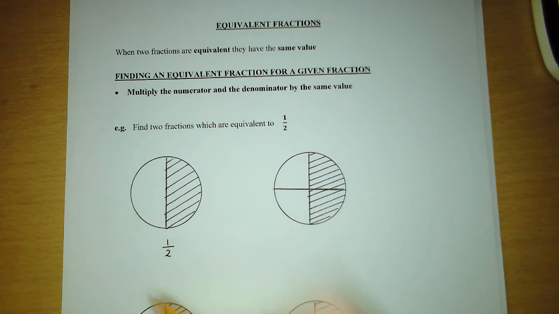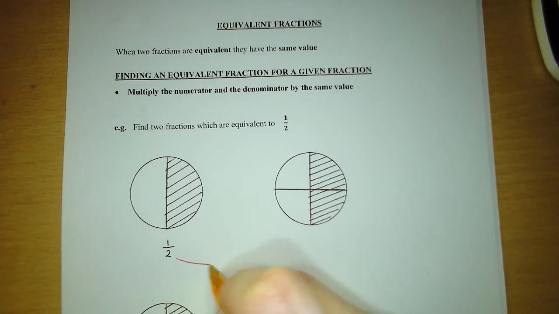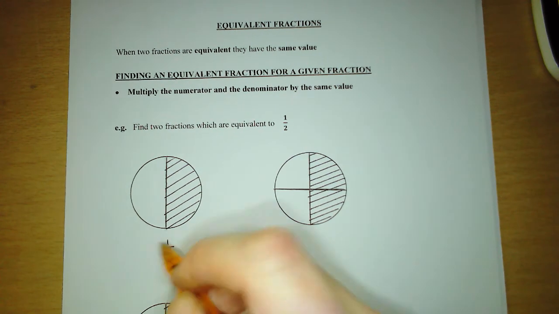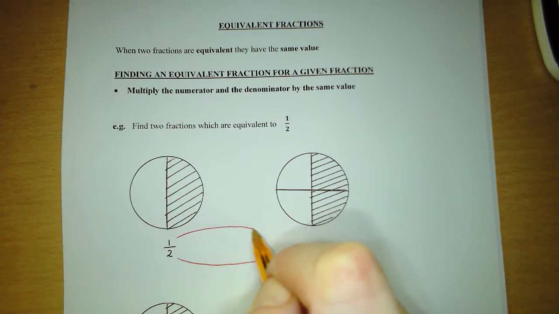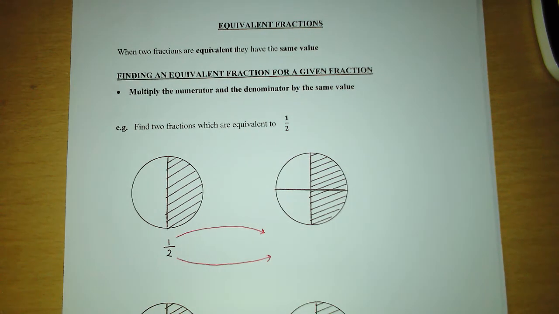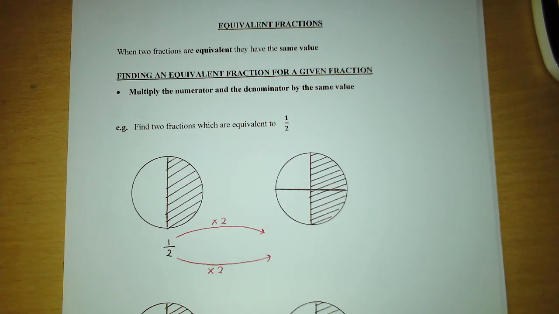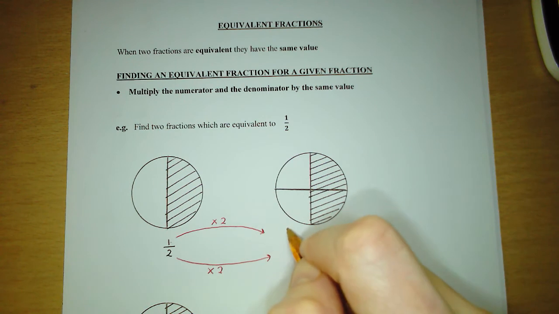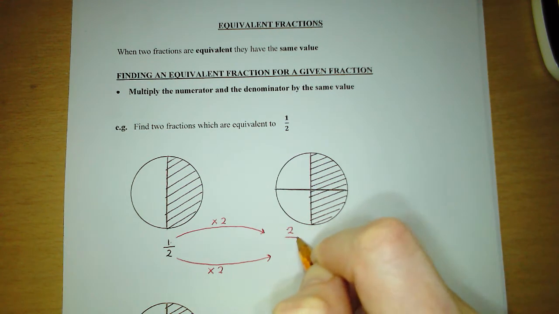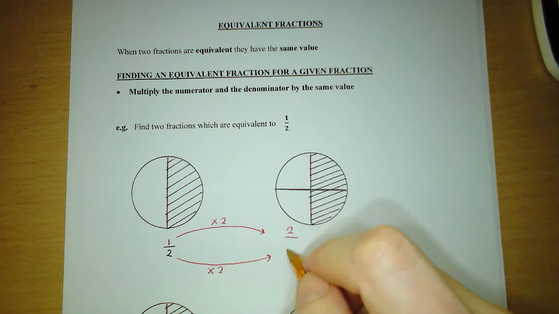In order to do that, I have to multiply the denominator and the numerator by the same number or the same value. So let's say I pick 2. Let's multiply the denominator by 2, and let's do exactly the same thing to the numerator. Let's multiply it by 2 as well. Now, if we do that, we're going to get 1 multiplied by 2 is going to give us 2, and that's going to be over 2 multiplied by 2 is going to give us 4.